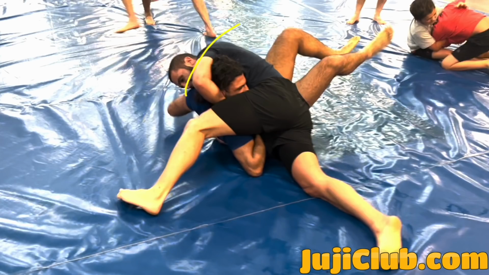If I lift his shoulders too high, he might get up and get on top of me. He might roll me over. So there's a balance here. I'm pushing forward. Believe me, I'm pushing forward. And I'm lifting him up. Where does the power come from lifting him up?